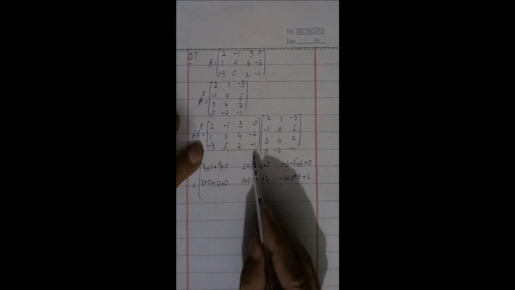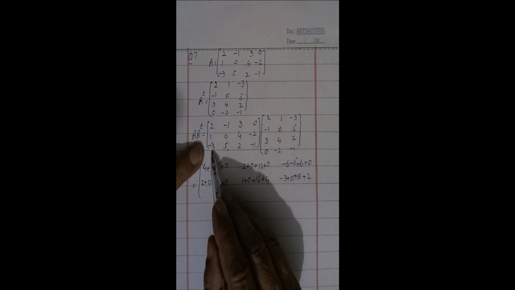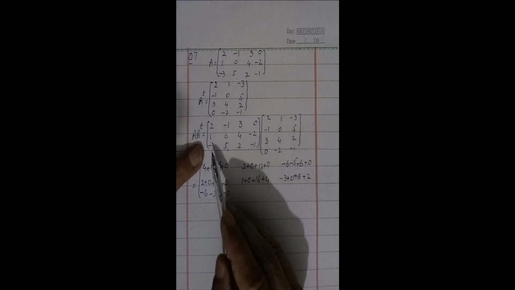Now the third row with the first column we get minus 3 multiplied by 2 is equal to minus 6. 5 multiplied by minus 1 is equal to minus 5. 2 multiplied by 3 is equal to plus 6. Minus 1 multiplied by 0 is equal to 0. Now the last third row with the second column is minus 3 multiplied by 1 is equal to minus 3. 5 multiplied by 0 is equal to 0. 2 multiplied by 4 is equal to plus 8. Minus 1 multiplied by minus 2 is equal to plus 2.